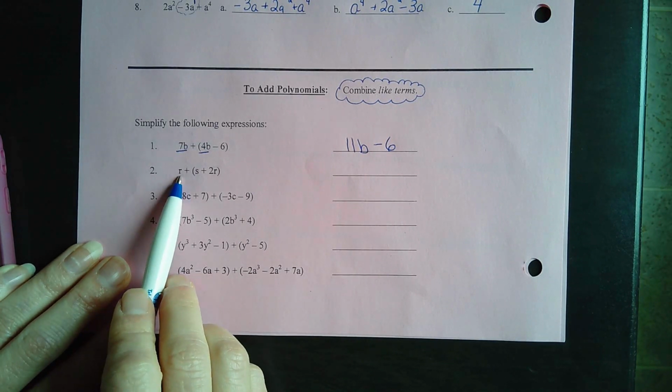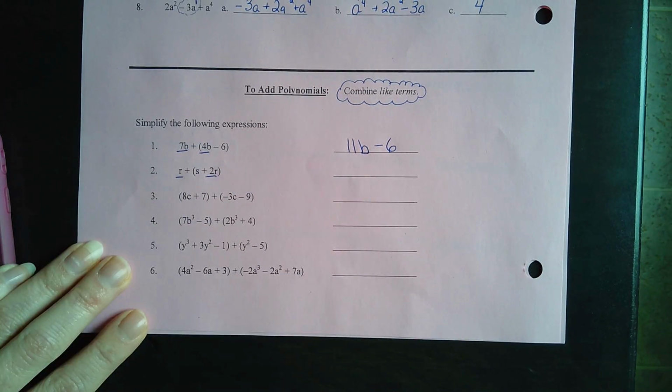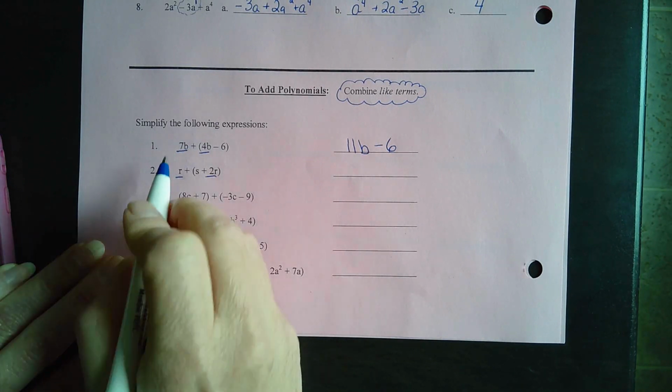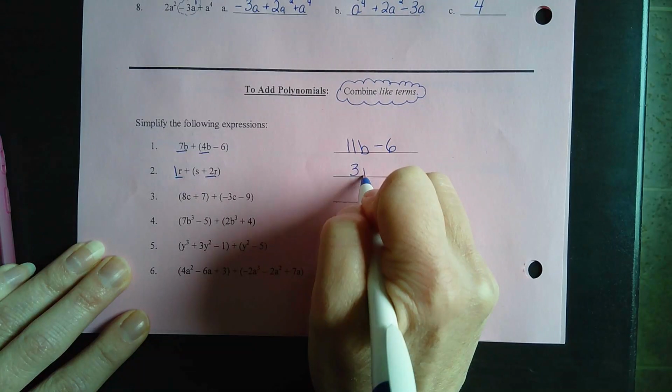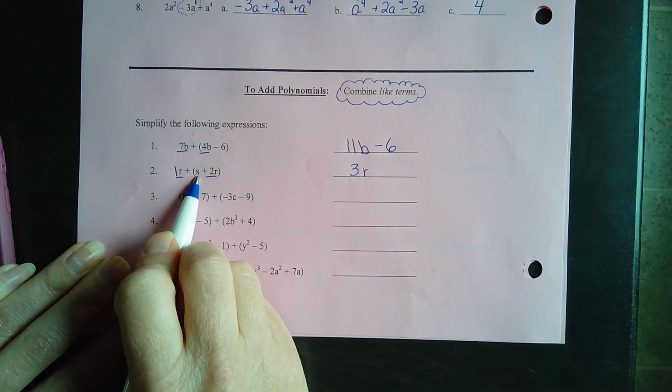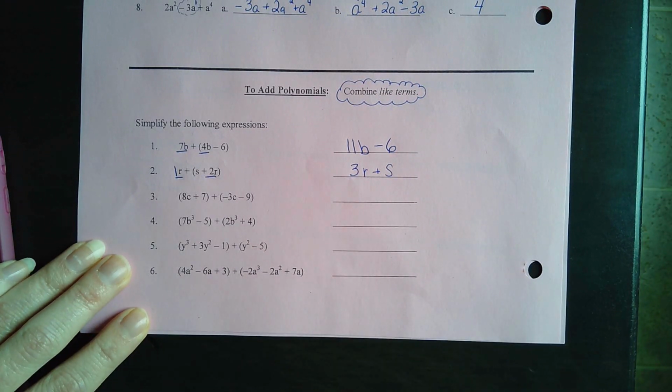Number 2, looking at our monomial plus our binomial, we're going to key in on our like terms, and it's the 2 terms with the r. This is 1r. 1r plus 2r is 3r. There's no term like that s, so I'm just going to bring over the s.